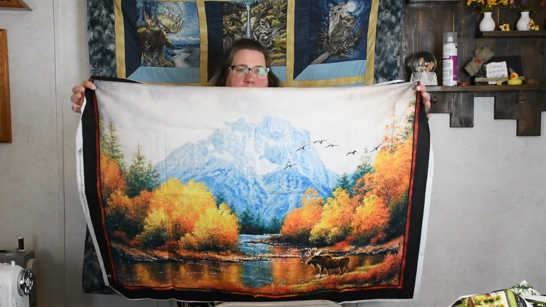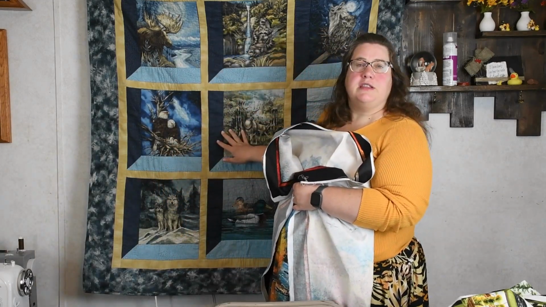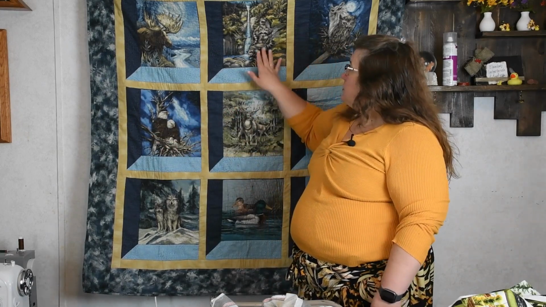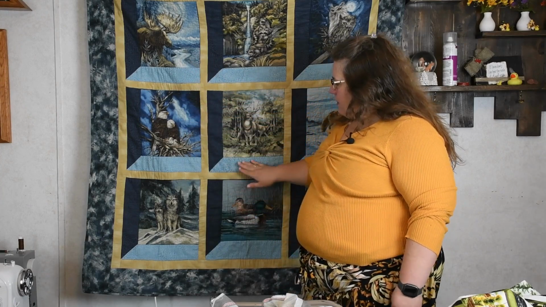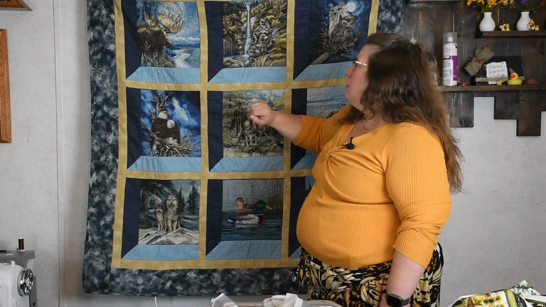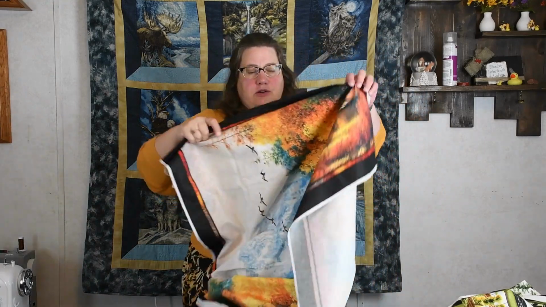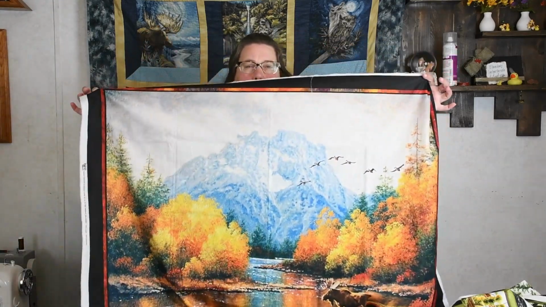I'm going to show you how to take a panel just like this, measure it, cut it, to be able to make a quilt similar to this, which is called the attic window. So in this quilt behind me, it was a panel with squares, rectangleish in them, and then we made individual windows per se with them. This one is going to be one big window.